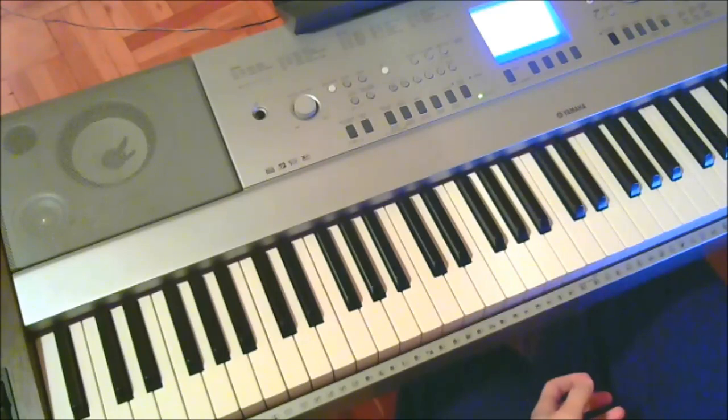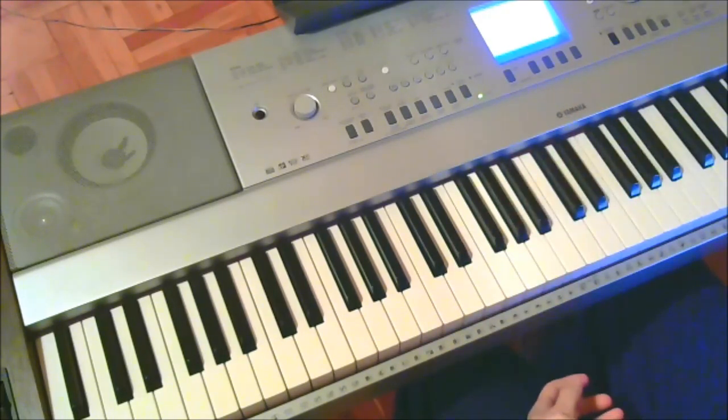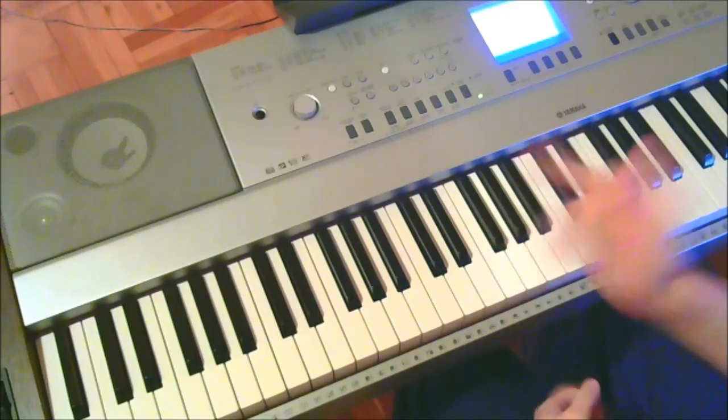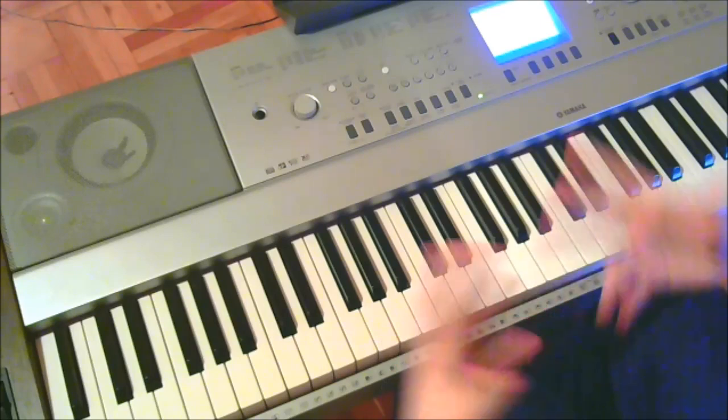Look at the video on circular fourths. I think it's number 4 or 5. It's in there somewhere. So here we go. So from G, 1, 2, 3, 4, and then starting on the key of C. This is just for you to feel it.